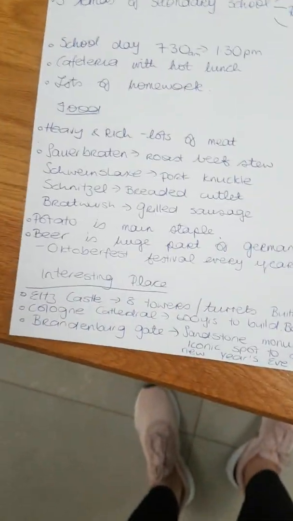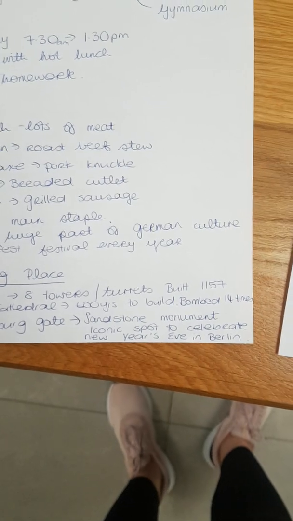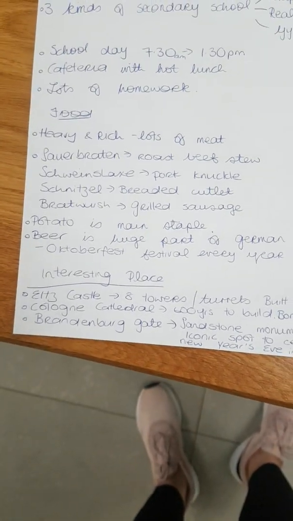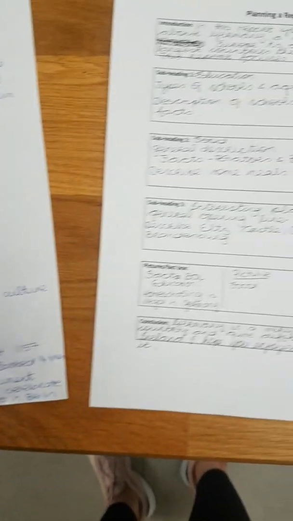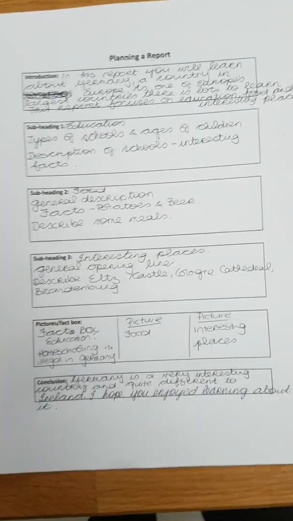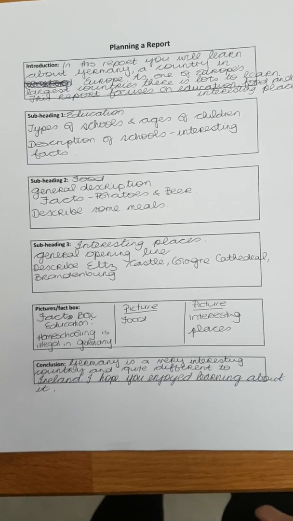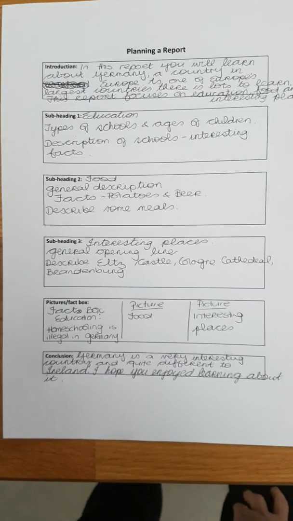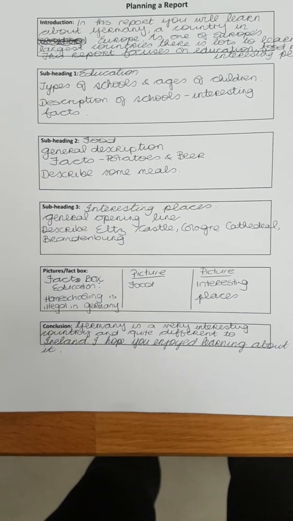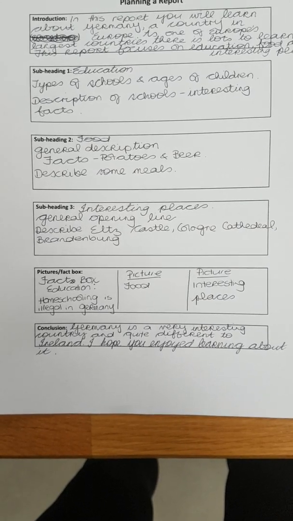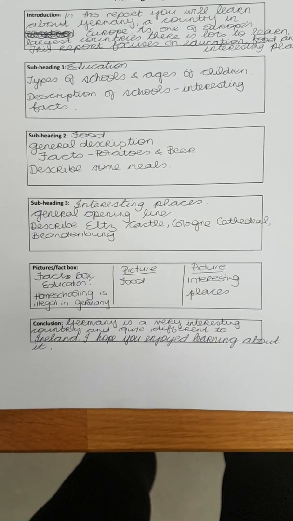So in my research, I had more detail about them, and I'm going to write that properly into sentences in my report, but there's no need for me to write all that out again in my plan. I'm just getting ideas of how I will phrase it and what I'll say and what order I'll put it in. Now, another nice thing to have in your report is some pictures or fact boxes.